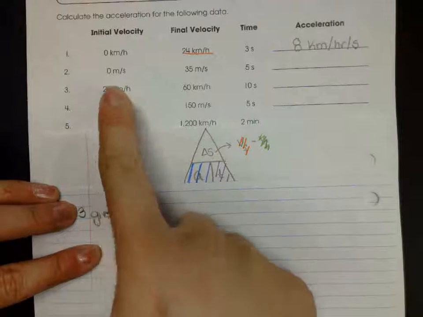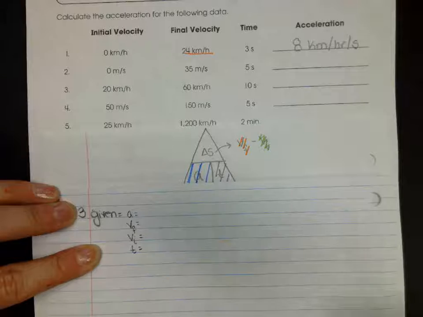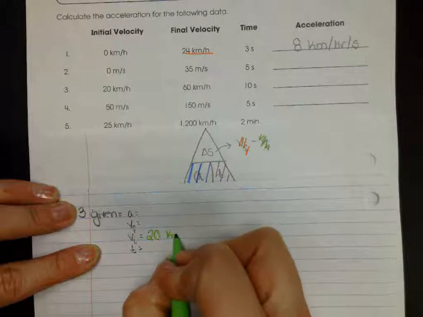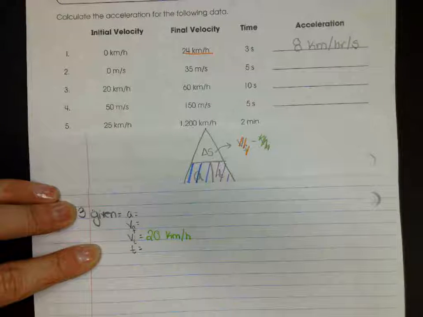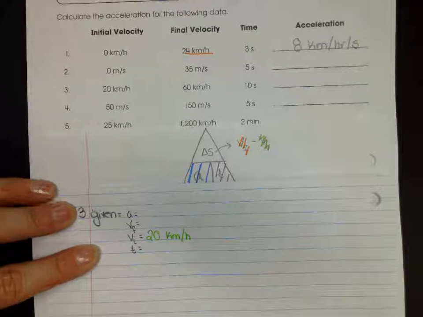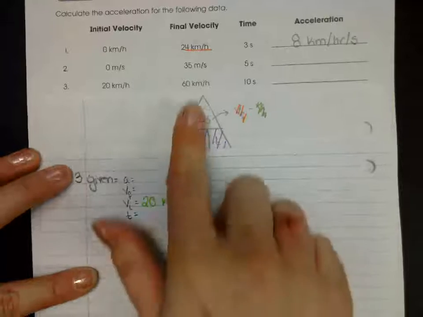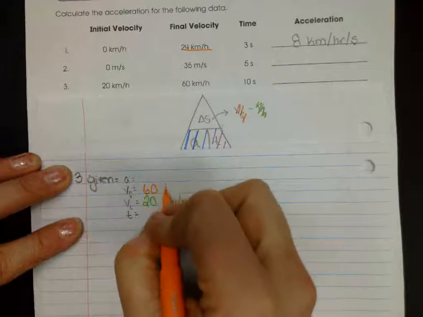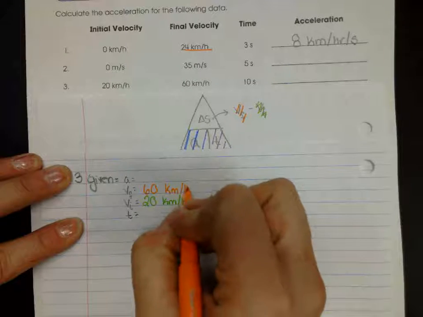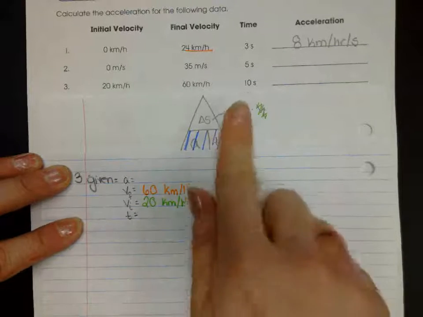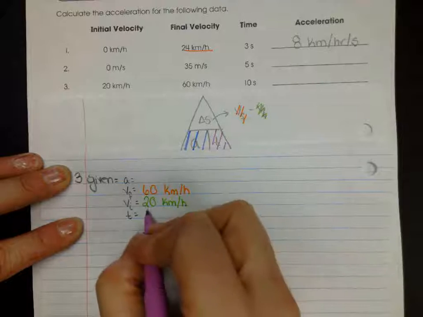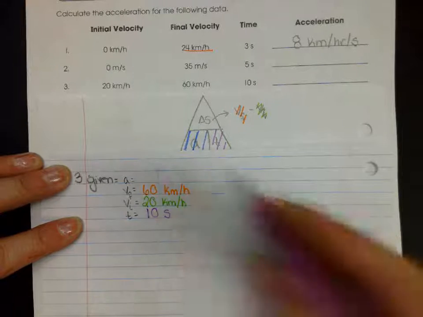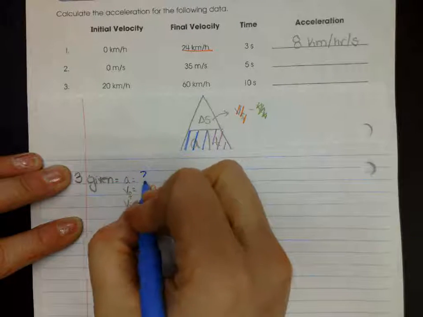My initial velocity was 20 kilometers per hour, so I'm going to put that next to initial velocity. My final velocity was 60 kilometers per hour. I'm going to list that. The time given was 10 seconds. And our unknown is acceleration. That's what we're looking for.